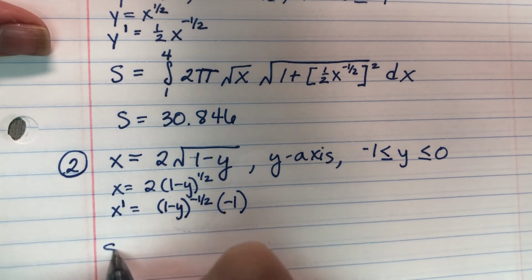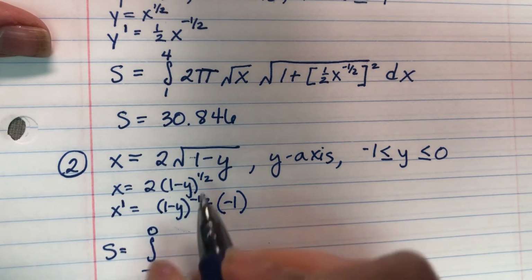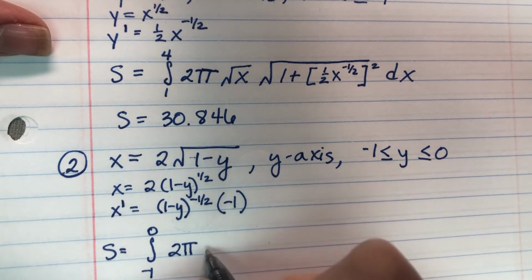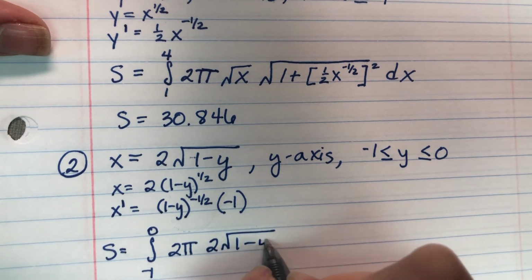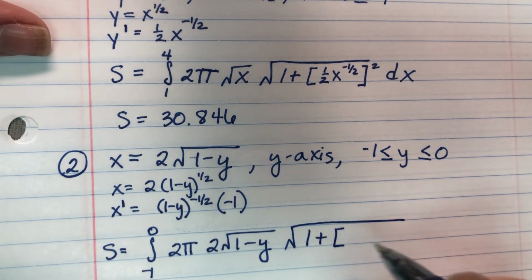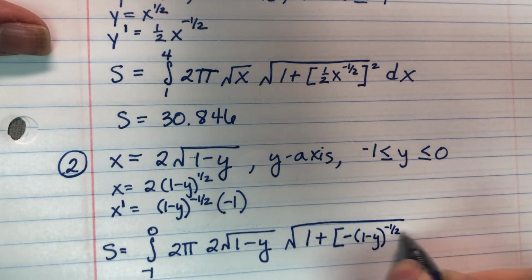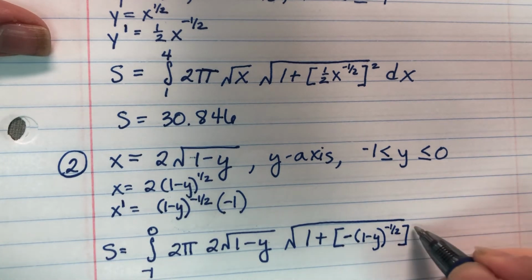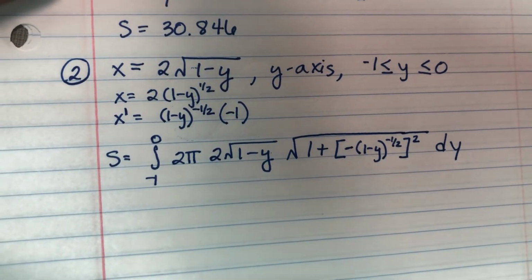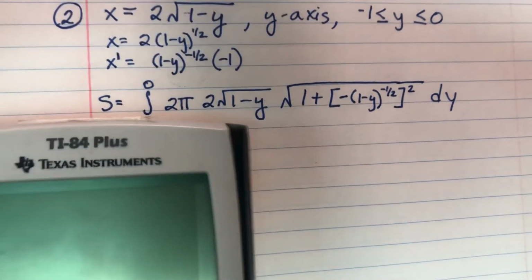So the surface area formula will be the integral from -1 to 0 of 2 pi times my function with y as the independent variable this time. So 2 square root of 1 minus y times the square root of 1 plus the derivative. So I've got -1 minus y to the -1/2 power squared, that's all under the root, dy. And that's what I'm going to put in my calculator to get the surface area. So let's see if I can get all of this on here together, perhaps.